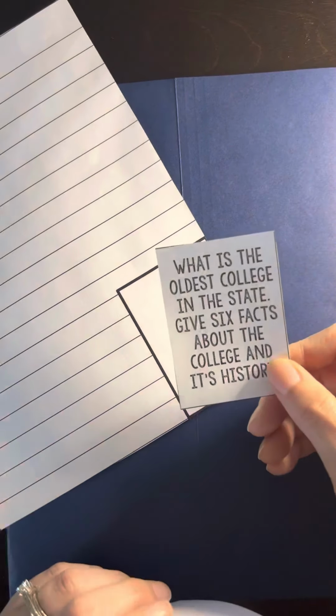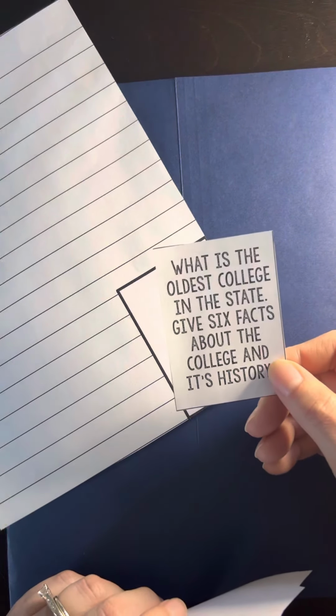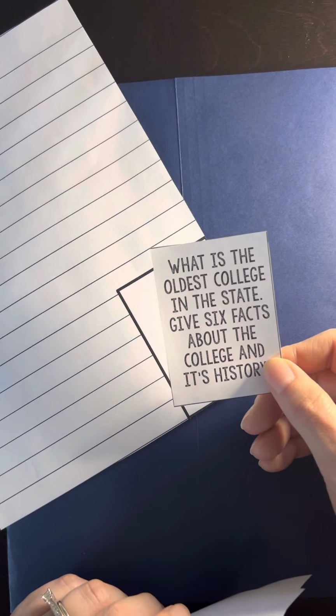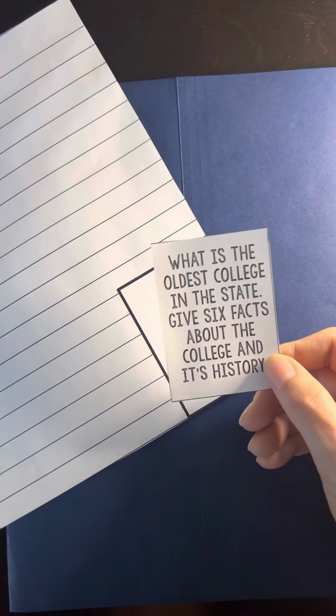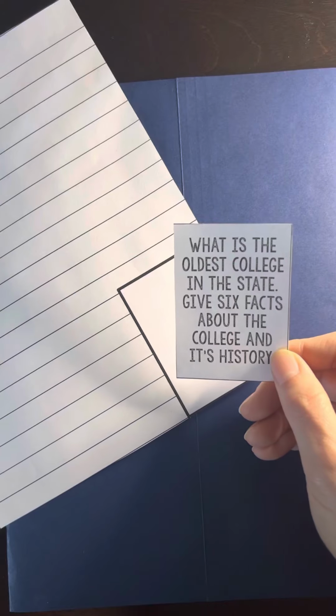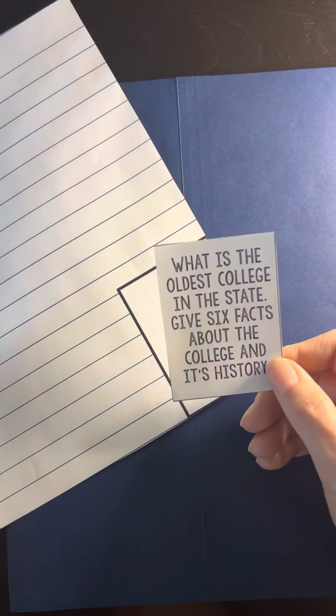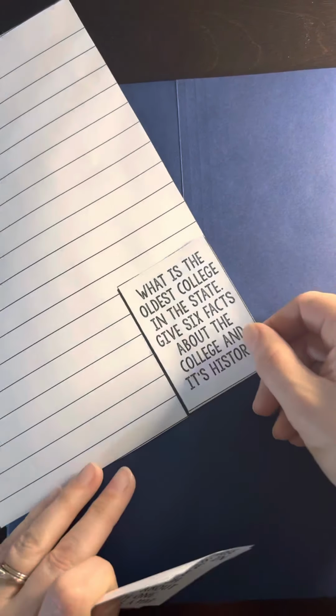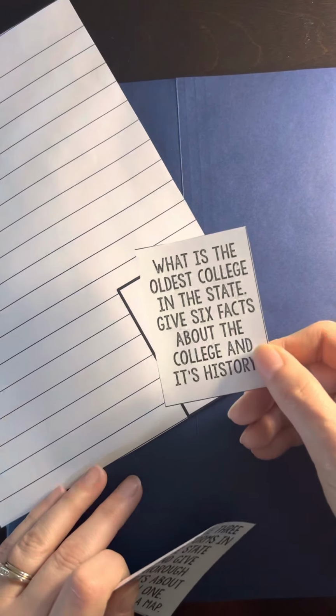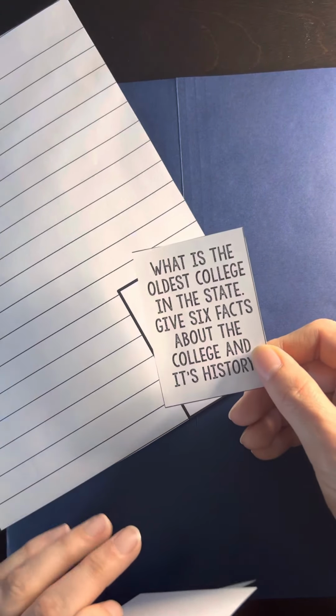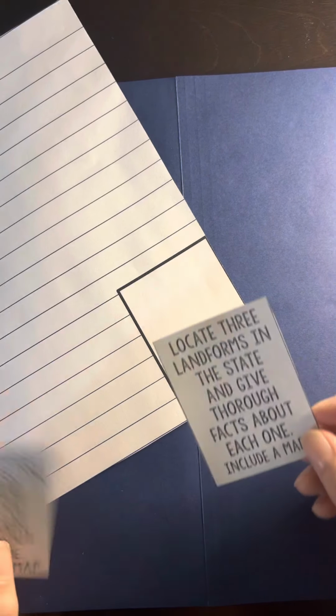This one says, what is the oldest college in the state? Give 6 facts about the college and its history. So if you choose to do that one, you also will not need the map. You just put it right in there and talk about the oldest college in the state of Indiana. Now, these last 2, you'll have to use the map.